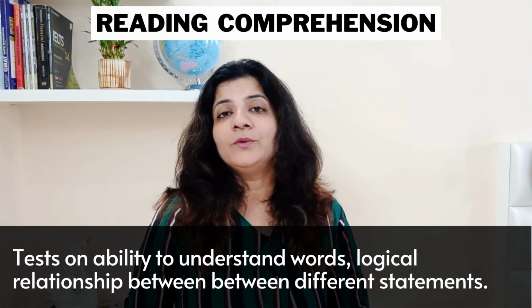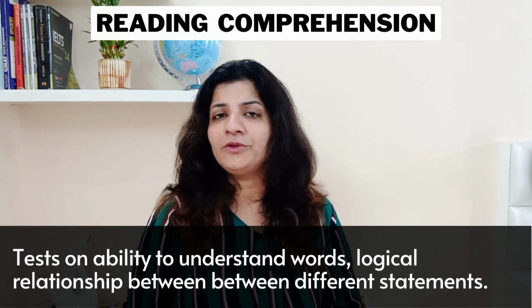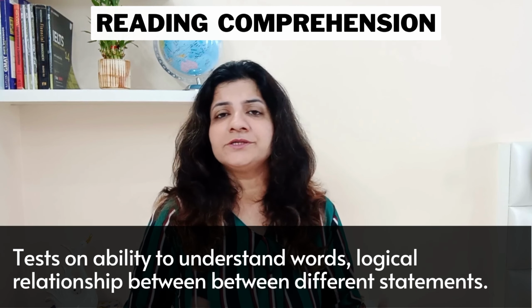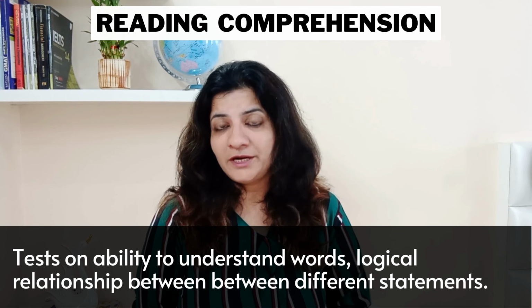So the next question type in verbal reasoning is reading comprehension, and it tests your ability whether you can understand the words, the statements, the logical relationship between different statements given.